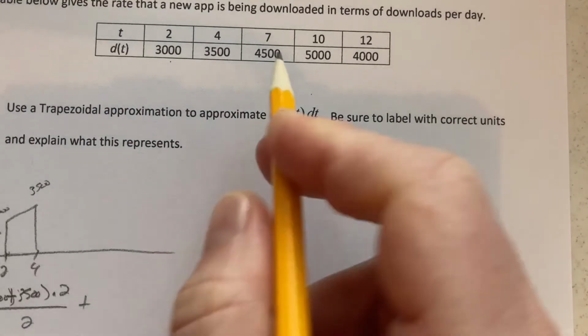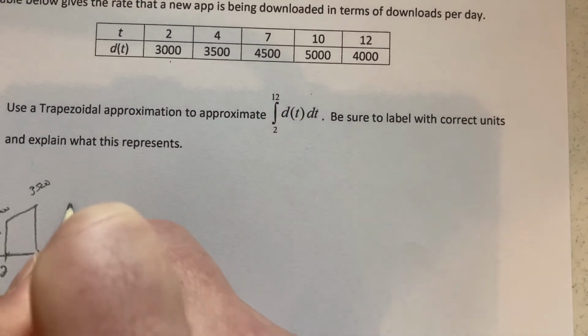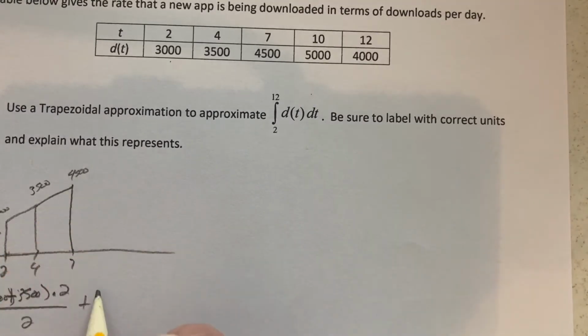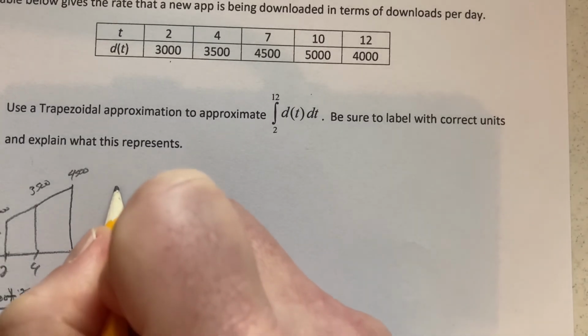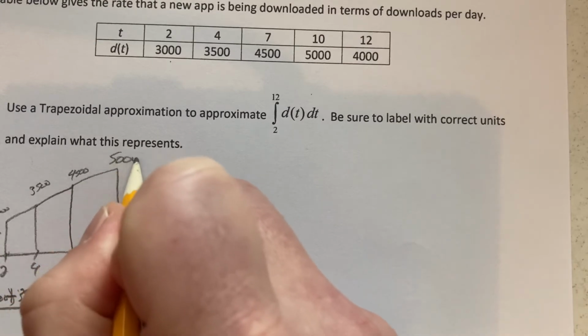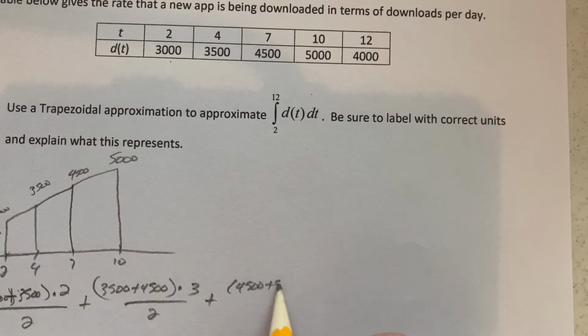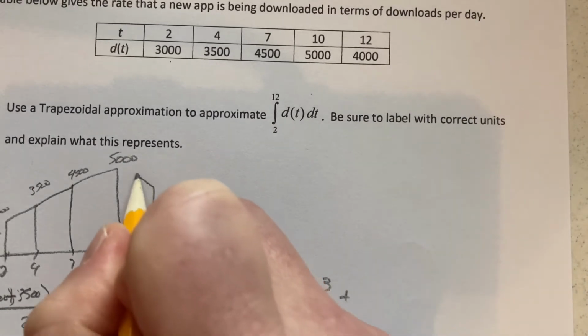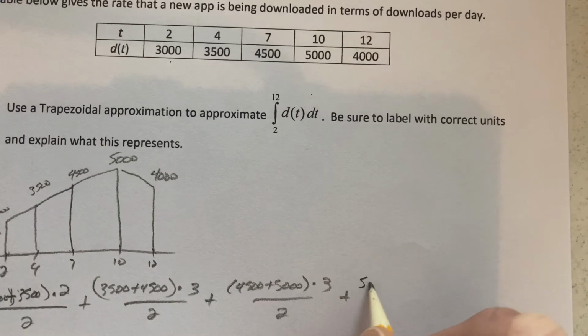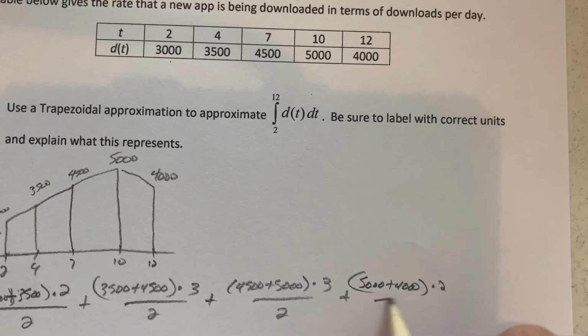Okay, then for the next one, we're going out to 7, going up to 4,500 now. So that one would be 3,500 plus 4,500 times the distance between them, which is 3 divided by 2. Then we go out to 10, or day, I'm sorry, and that's up at 5,000. So now that would be 4,500 plus 5,000 times the distance between them, which is 3 divided by 2. And then last, we go to day 12, and that's at 4,000 again. So that would be 5,000 plus 4,000 times the distance between them, which is 2 divided by 2.